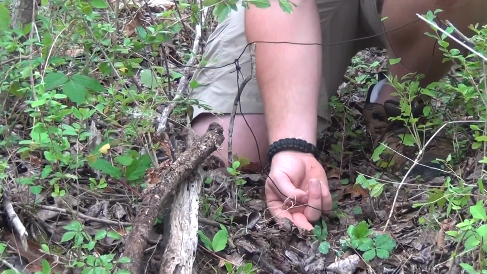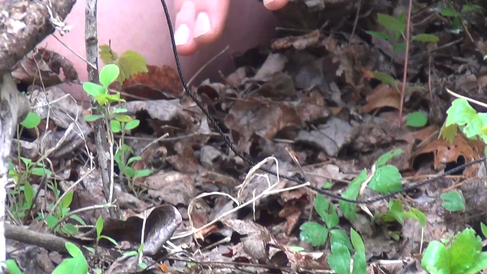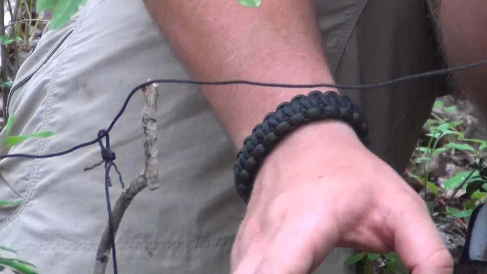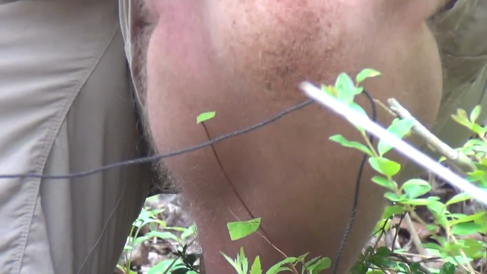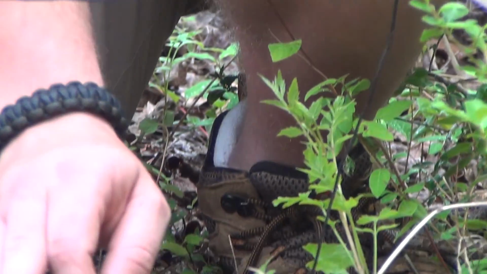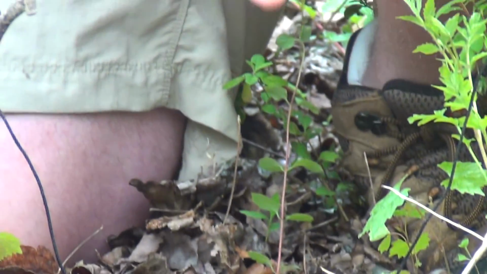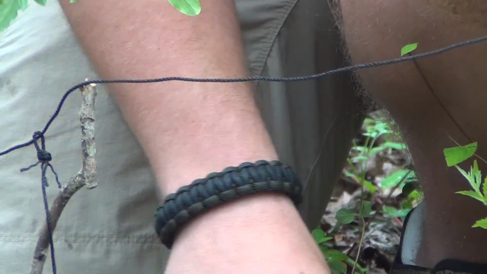The bottom of this snare needs to be at least 2 inches off the ground, because when an animal like a possum or a raccoon, groundhog, beaver, anything like that is coming through here, you don't want them to step and put their paws through this noose. You want this quick release knot to tighten around their neck when they're walking through this.